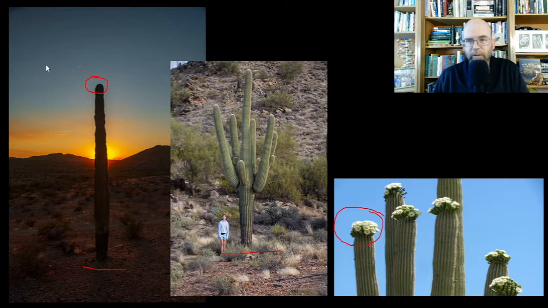Therefore, their offspring are going to continue that particular trait, right? Kids are most like their parents versus like other parents that they're not related to. And so the ones with arms, if they end up with more successful offspring, are going to create more Saguaros that grow more arms over time.